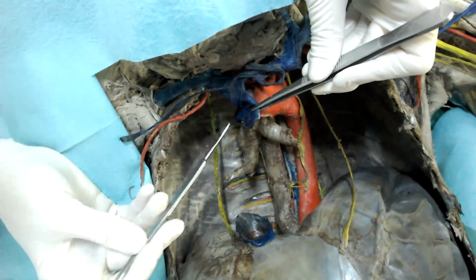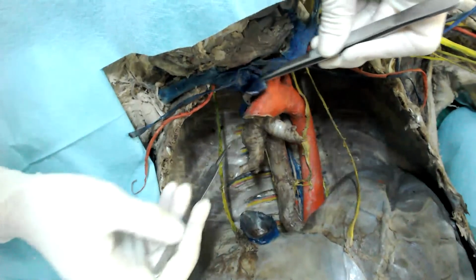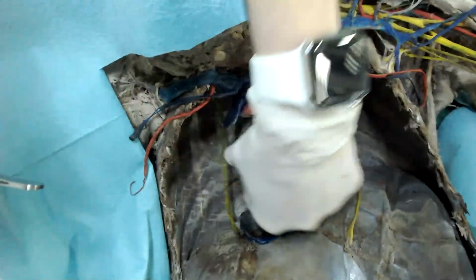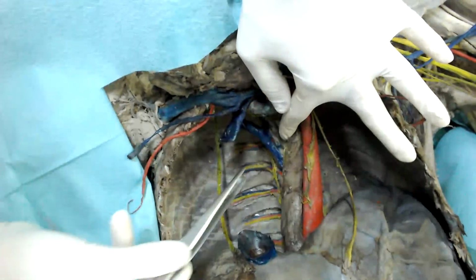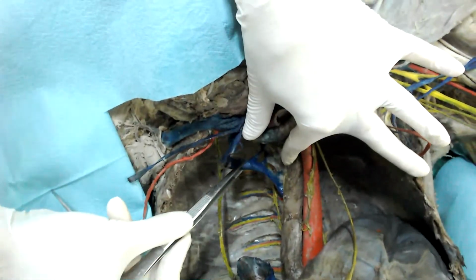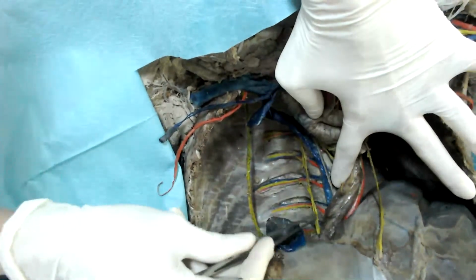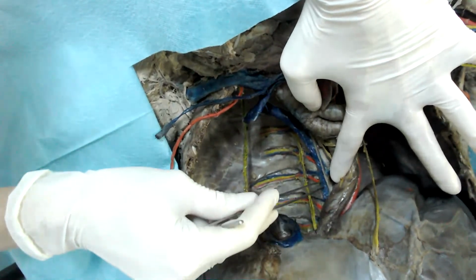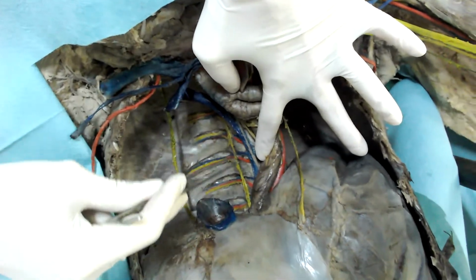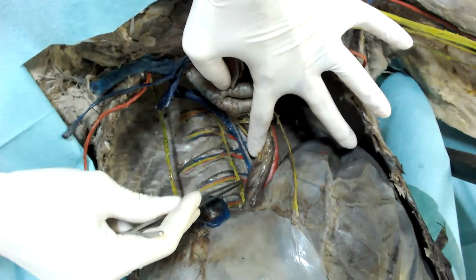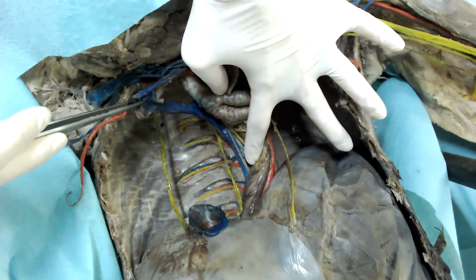Another quite important vessel that drains here is the azygos vein. Let me move the other structures a little bit aside. Okay, you can see it here. This is the azygos vein. It has an ascending path all the way from the abdomen, positioned a little bit towards the right side of the vertebral column, draining into our superior vena cava.